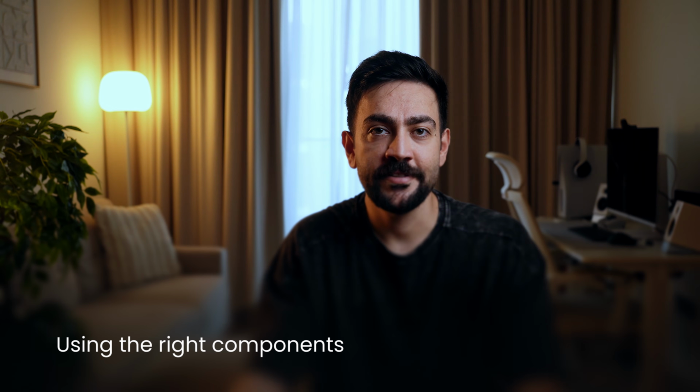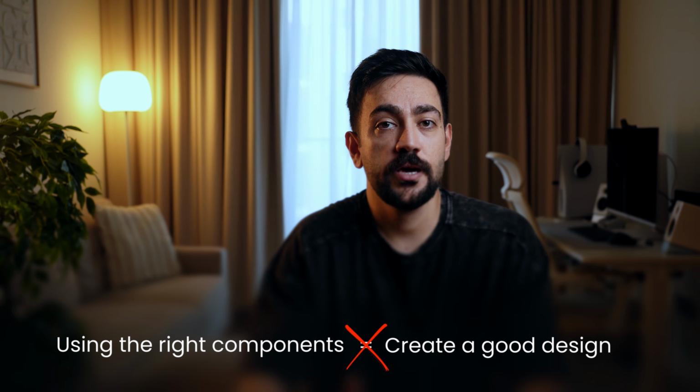Using the right component doesn't automatically mean it creates a good design for you. It may know which button, card, or input to use, but it still doesn't fully understand the user, the business, or why certain decisions were made. So it can build something that looks consistent with your product and still has bad UX. The result also depends heavily on your Figma file itself and your input. If your components, naming, or variables are messy, both tools will struggle.